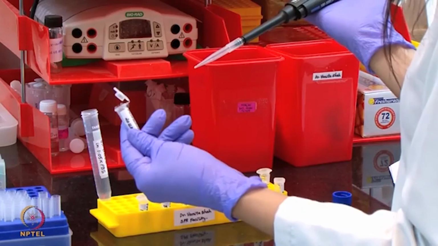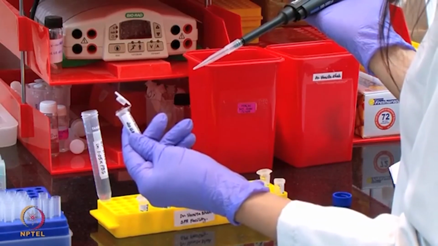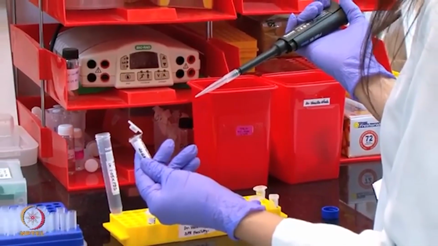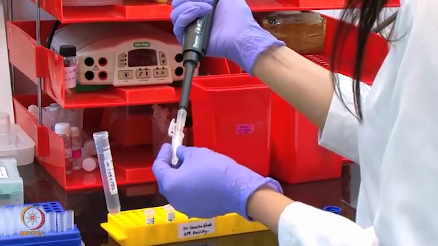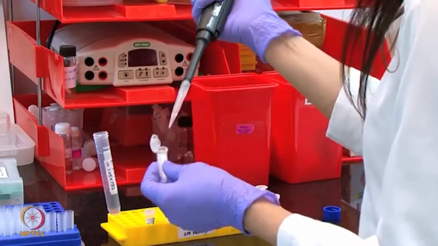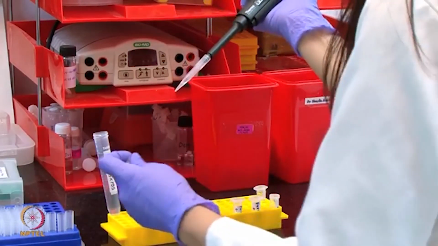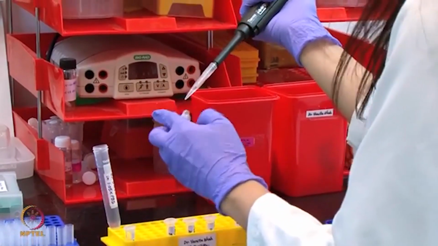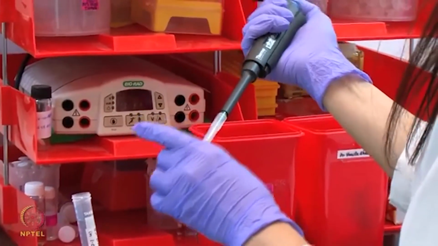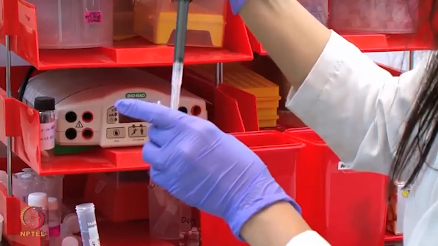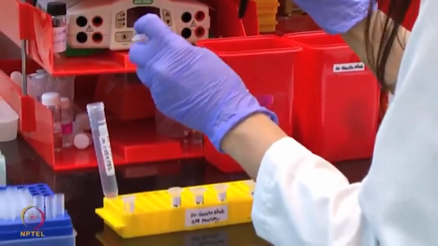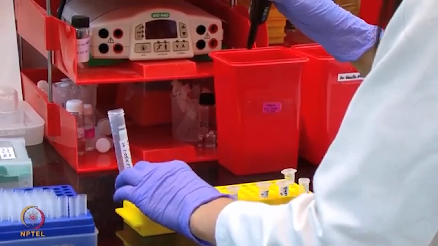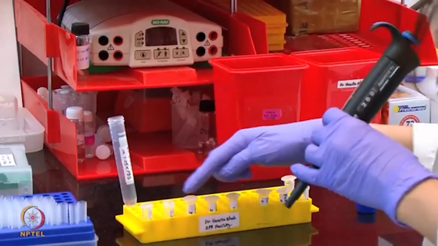We will prepare this concentration series in 2-fold dilution using running buffer starting from 20 micromolar, which means we will mix 200 microliter of 20 micromolar protein with 200 microliter of running buffer to get the 10 micromolar concentration. We similarly continue the 2-fold dilution to obtain the rest of the concentration series.